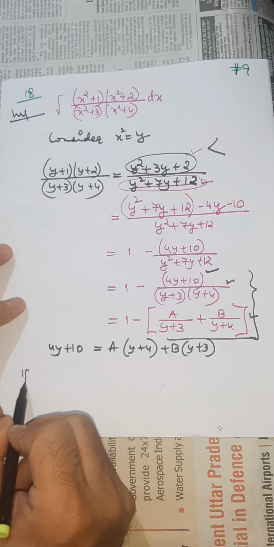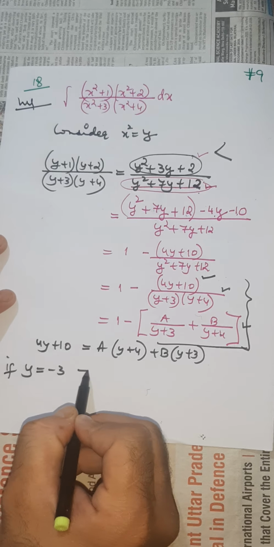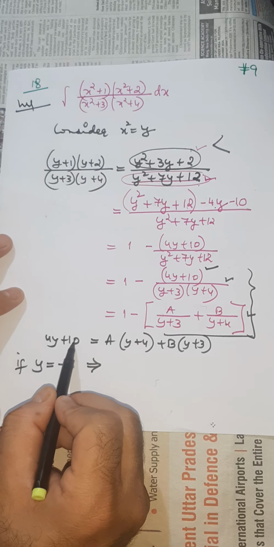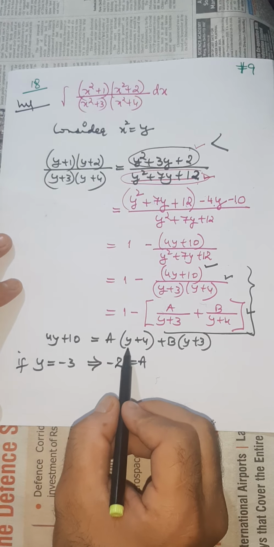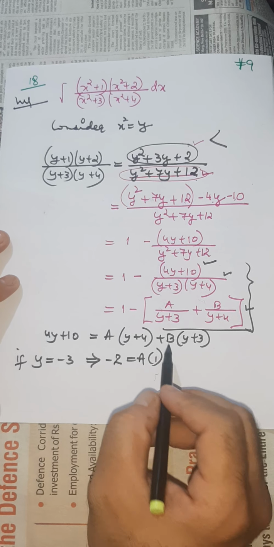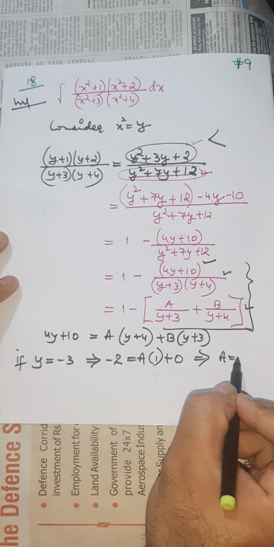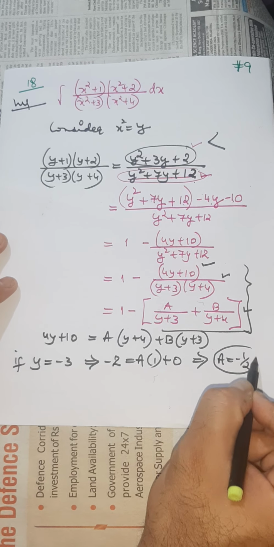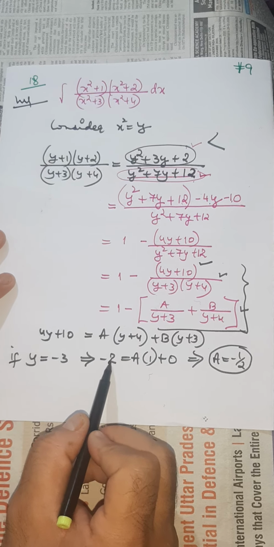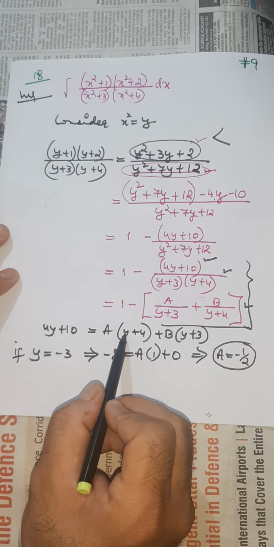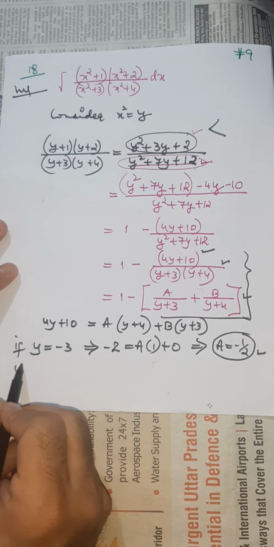Now we select value of y. If y is minus 3 here, minus 12 plus 10, that is minus 2. Here this is 1 and this is 0. So a is minus 1 by 2. Y equals to minus 3: minus 12 plus 10, minus 2. Minus 3 plus 4, so 1, and this is 0. So a is minus 1 by 2.